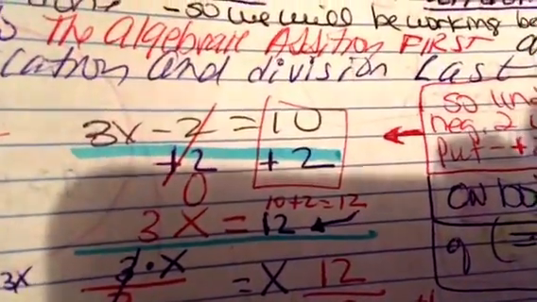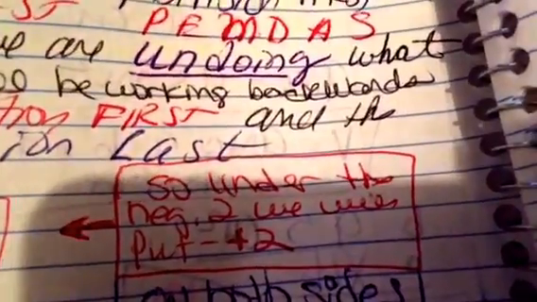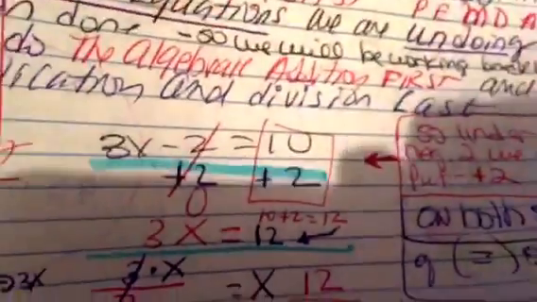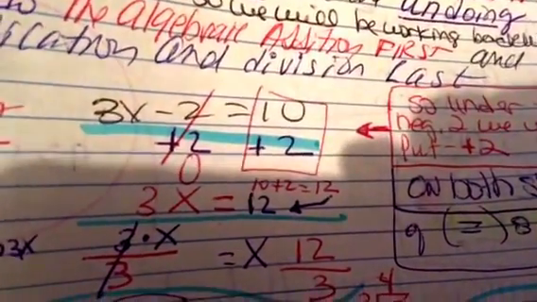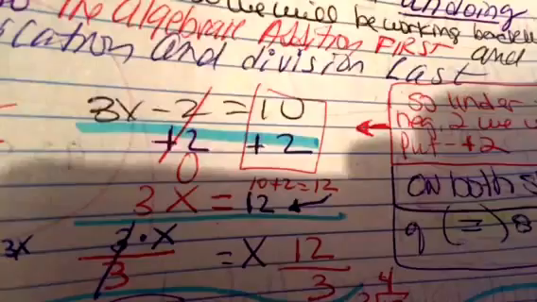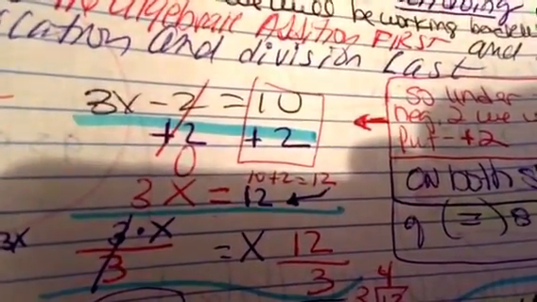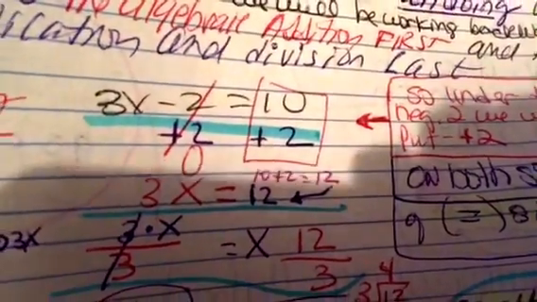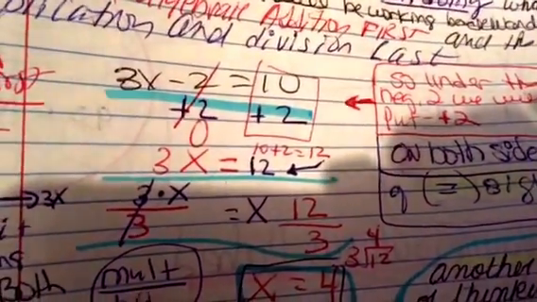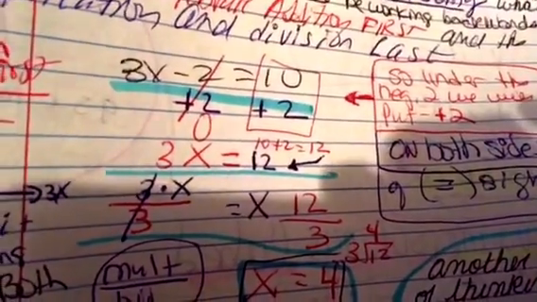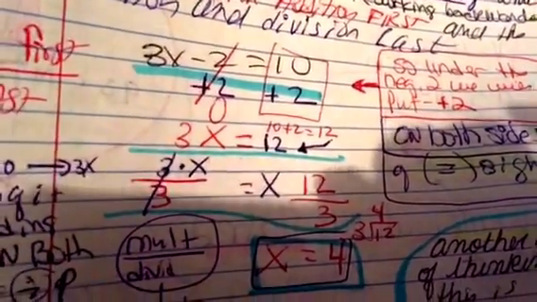3x minus 2 equals 10. The opposite of negative 2 is positive 2, excuse me. So we add positive 2 to both sides of the equal sign. We're going to be getting rid of the 2 because we want x to stand alone. 10 plus 2 is 12, and the 2's cancel to 0, so we have 3x equals 12.